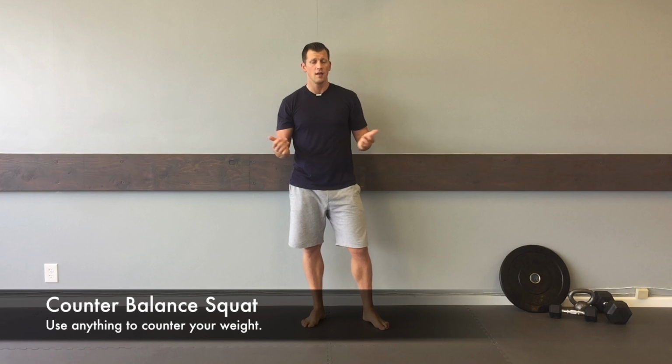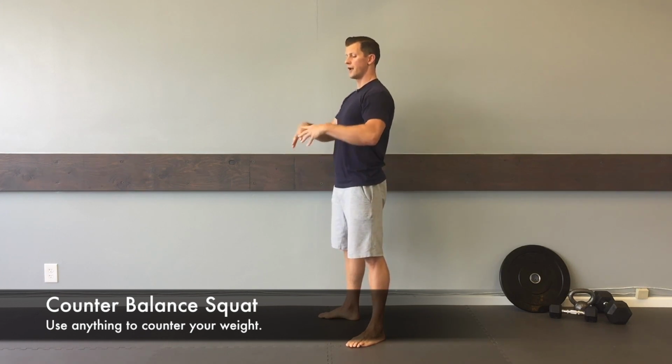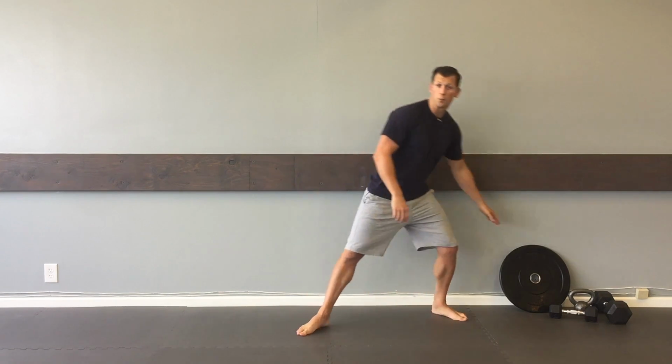Moving on from that squat position, we had the air squat, which we taught, and you can just use your arms as a counterbalance for that. But next we move into this squat variation I really love, called a counterbalance squat. And you can use anything to counter your balance of the squat. It just helps you stay a little bit more upright, helps you get into your hips a little bit better. And I have a couple tools.